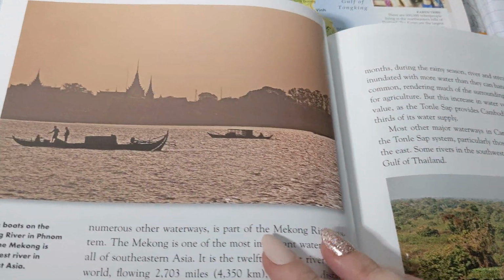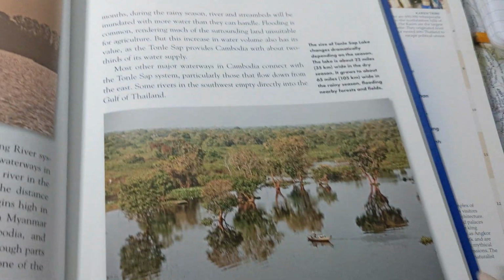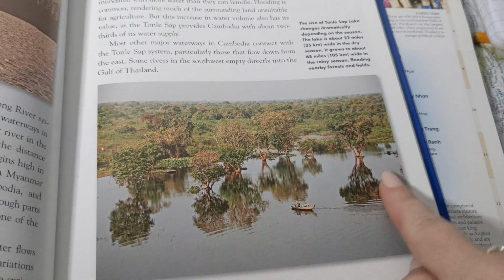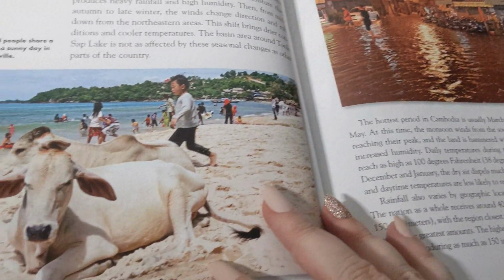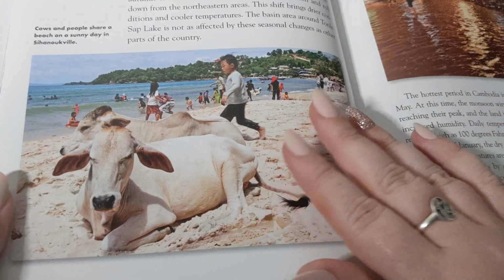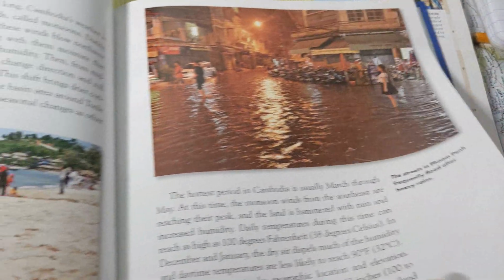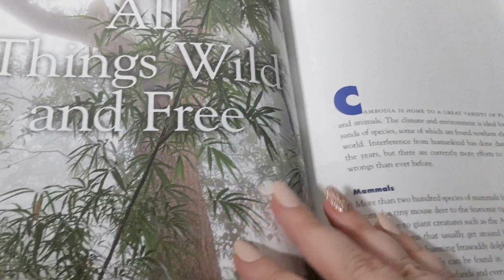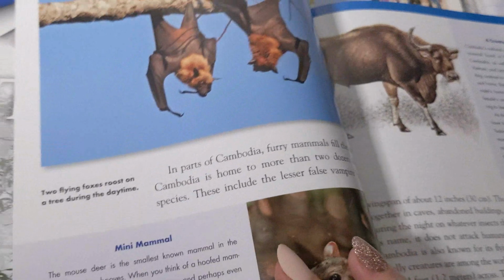Oh, isn't that gorgeous on the Mekong River? That's a pretty picture. And some big swampy mangroves, very characteristic of this part of the world. Oh, look at this. We've got a cow on the beach. That's adorable. And some monsoon floods as well, not so adorable. Oh, gorgeous bamboo forest, all cloudy, mysterious.